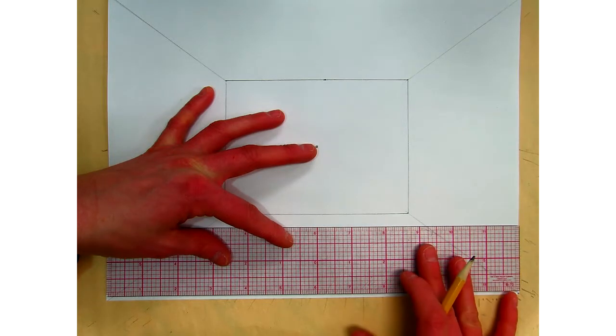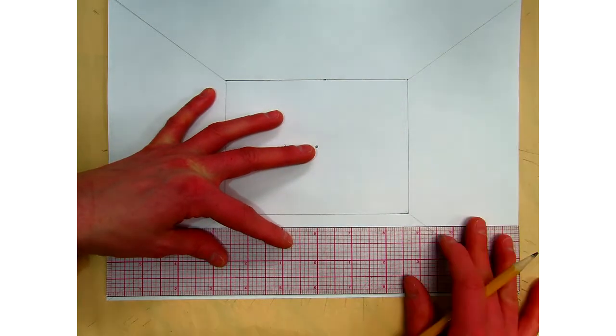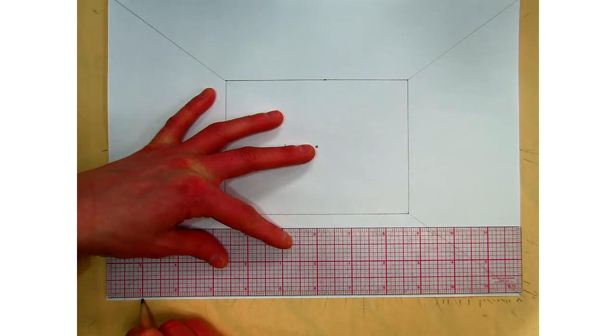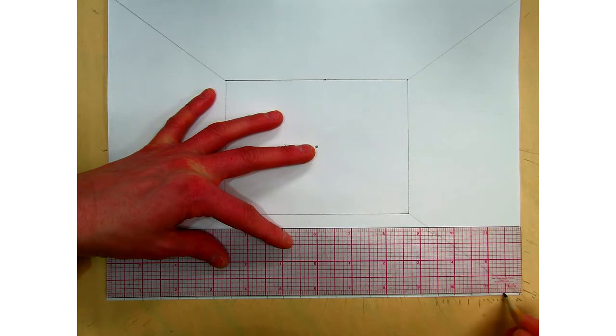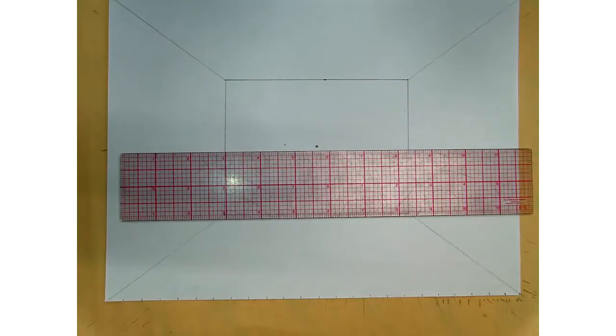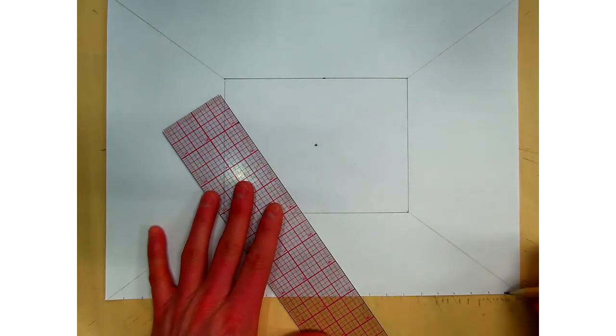I'm going to put a dot every half inch, or a mark. So that happens at the half inch, the 1, the 1.5, the 2, 2.5, 3, 3.5, 4, 4.5, 5, 5.5, 6, 6.5, 7, 7.5, 8, 8.5, 9, 9.5, 10, 10.5, 11, and 11.5. So you should have 23 dots altogether. Okay, next, what you're going to do is you're going to go from that dot.